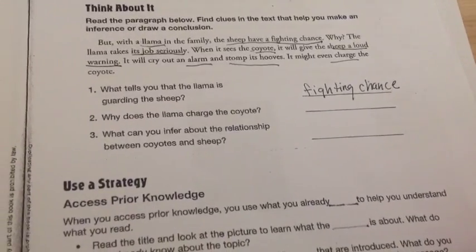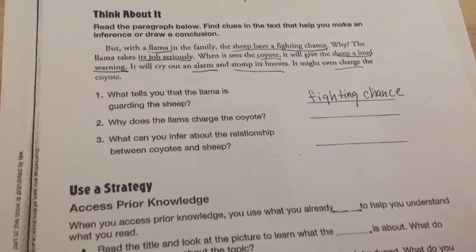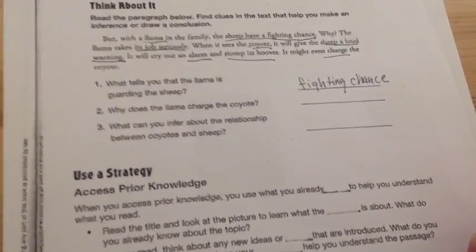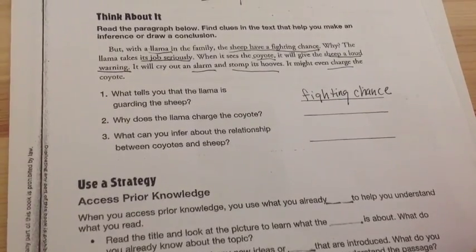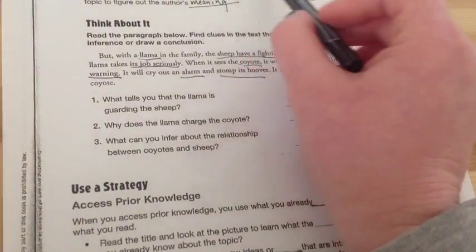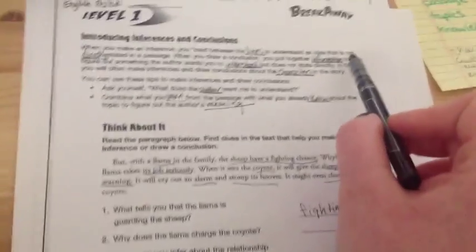Number 2, why does the llama charge the coyote? Well, let's think about it. The author doesn't tell us why, but we can sort of infer or draw a conclusion about why, right? Because when we infer things, we read between the lines to understand. Oops, let me show you.